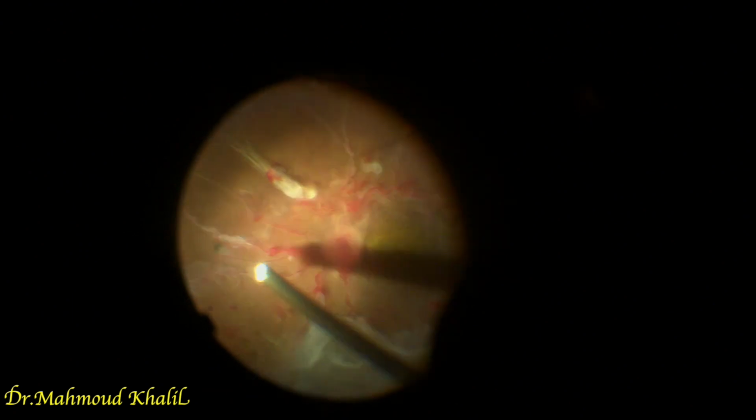The trick in this case is to cut all of the bridges. Any peripheral attachments of the membranes have to be removed before attacking the epicenters. When the epicenters are free from any peripheral attachments, then it is easier to remove them with delamination.